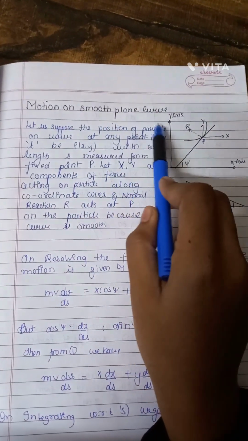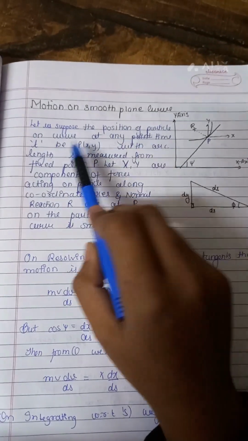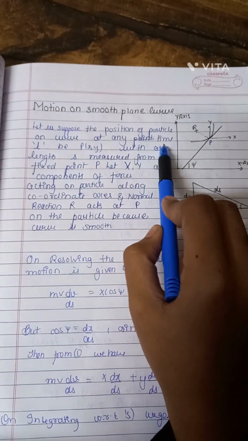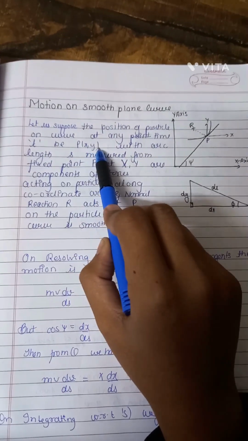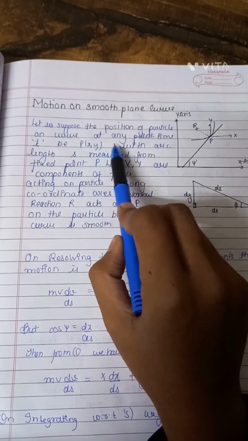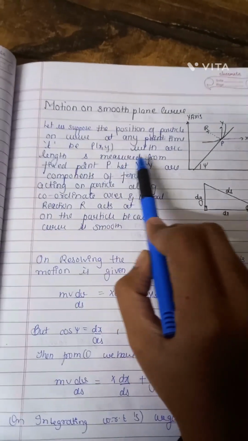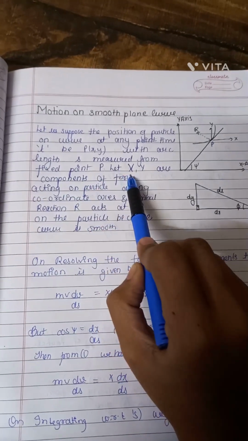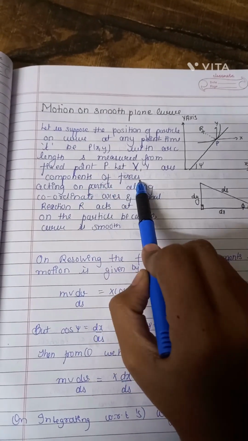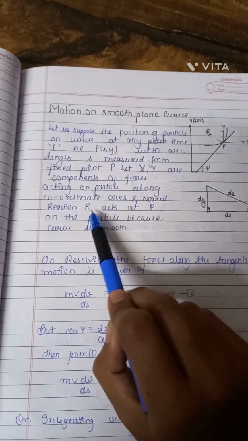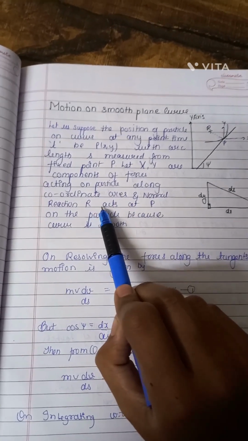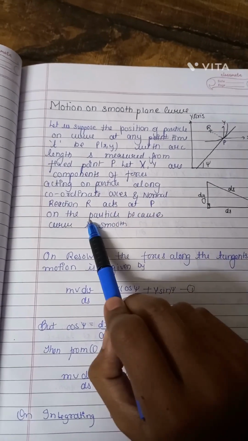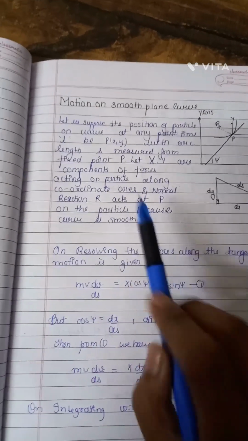Motion on a smooth plane curve. Let us suppose the position of the particle on the curve at any time t be P, whose coordinates are x, y, with arc length s measured from the fixed point. Let X, Y be the components of force acting on the particle along the coordinate axes, and the normal reaction R acts at P on the particle because the curve is smooth.